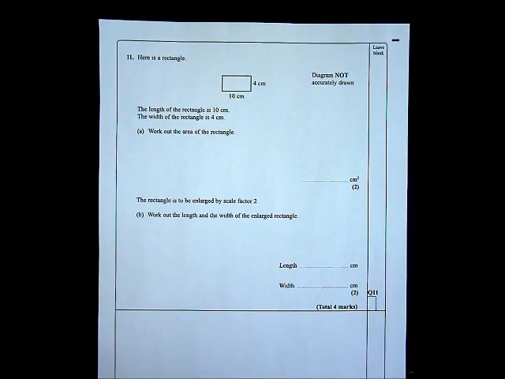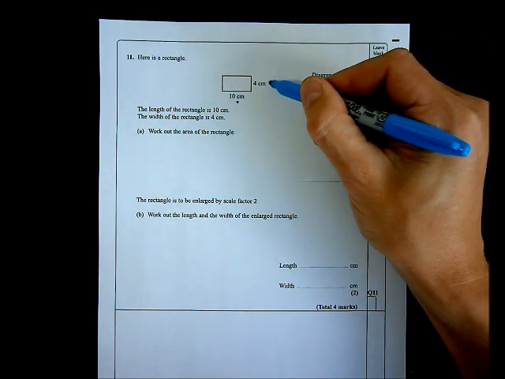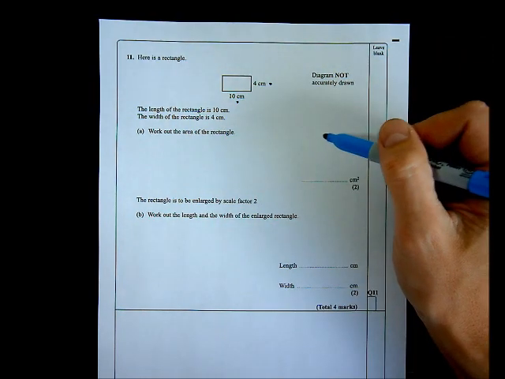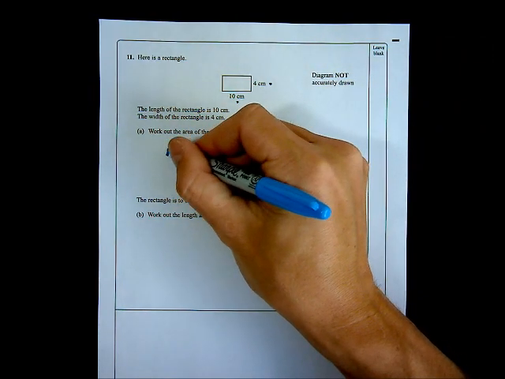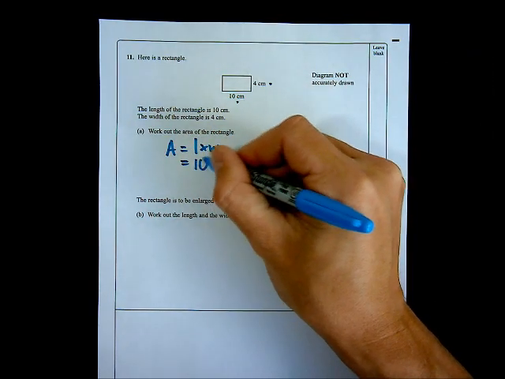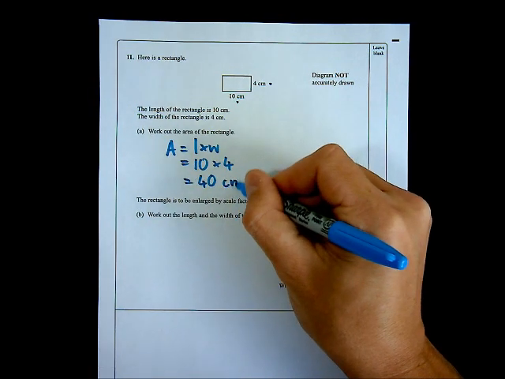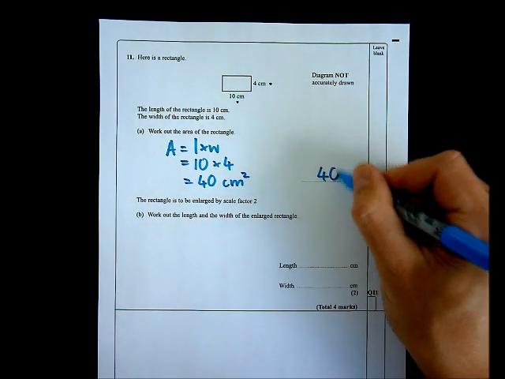In question 11, I'm shown a rectangle with length 10 centimeters and a width of 4 centimeters, and I'm asked to work out the area of the rectangle. Now the area of the rectangle would be length times by the width, so I've got 10 times by 4, which equals 40, and that would be centimeters squared.